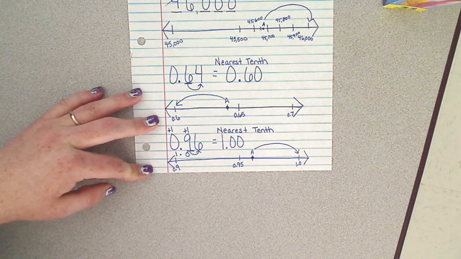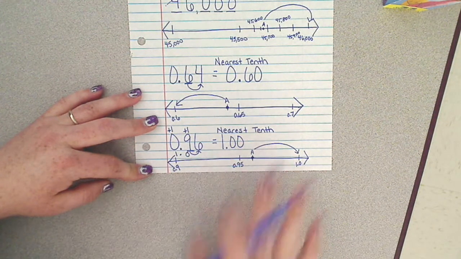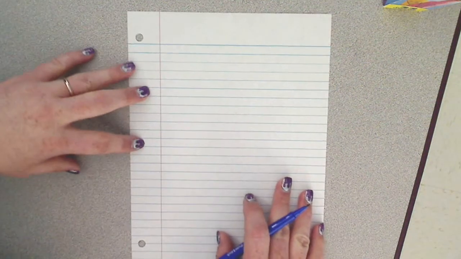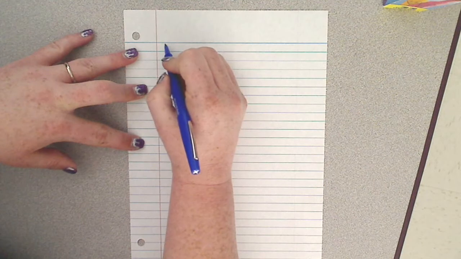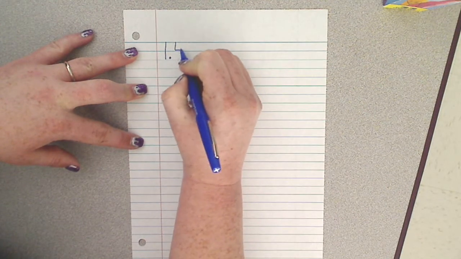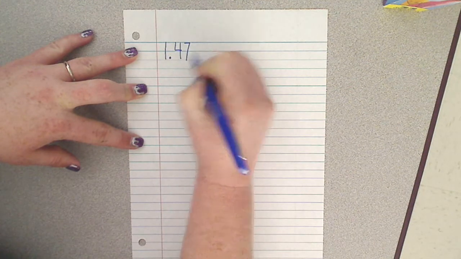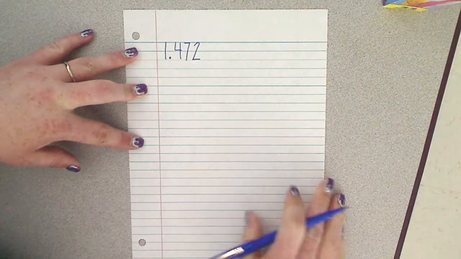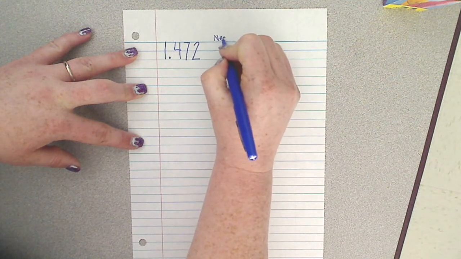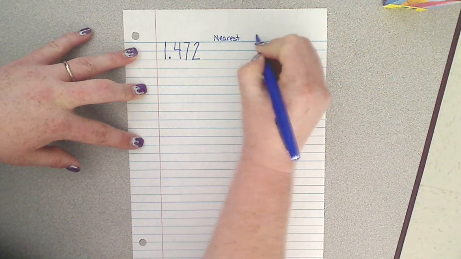Now, just to give a couple of you some help, because maybe the number line confuses you, and that's okay. Let's take a look at a different strategy using a rounding wrap that I've used in the past. The example is going to be 1 and 472 thousandths. And I want to round to the nearest hundredth.